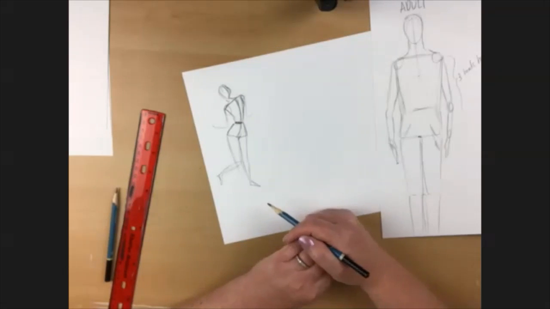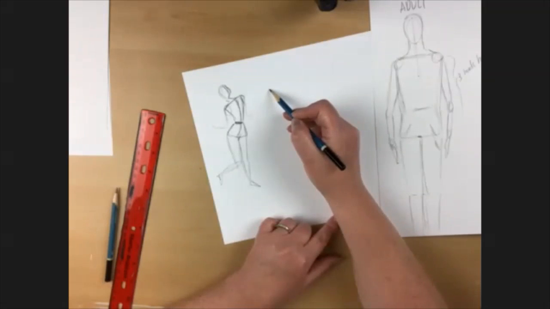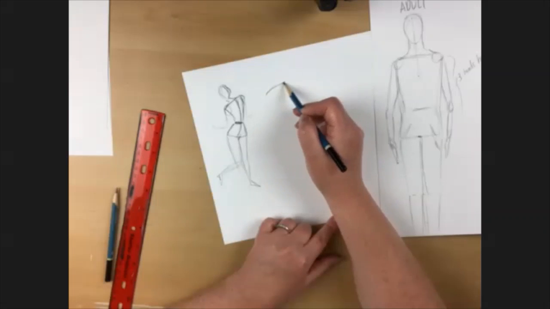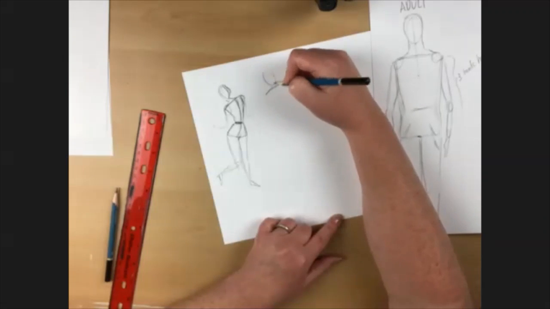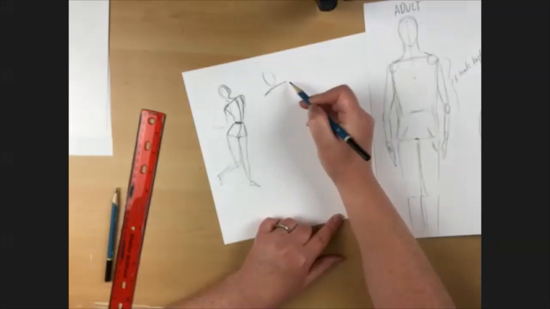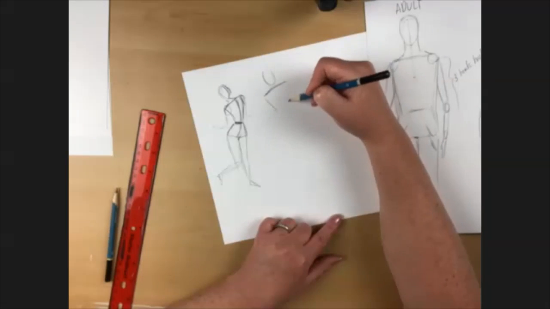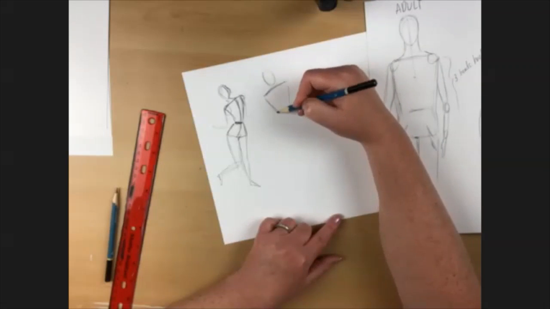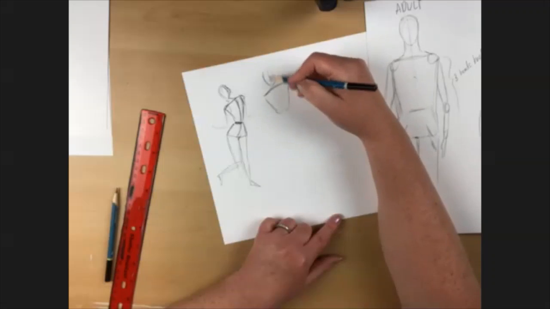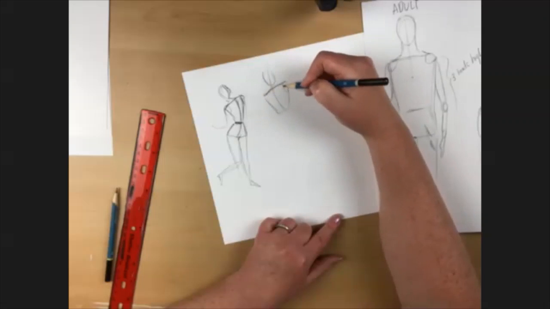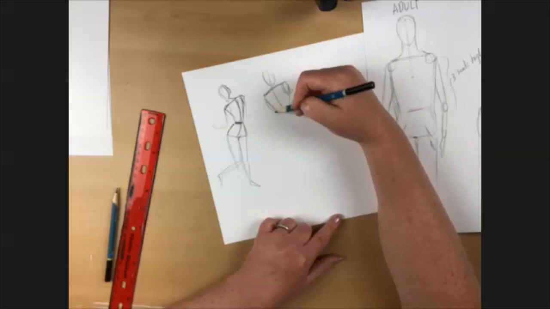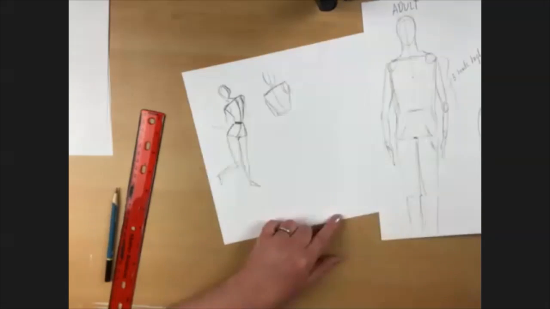So now let's do something where it's the other way, right? Here's our head. Here's our shoulders. And we give ourselves that trapezoid shape.